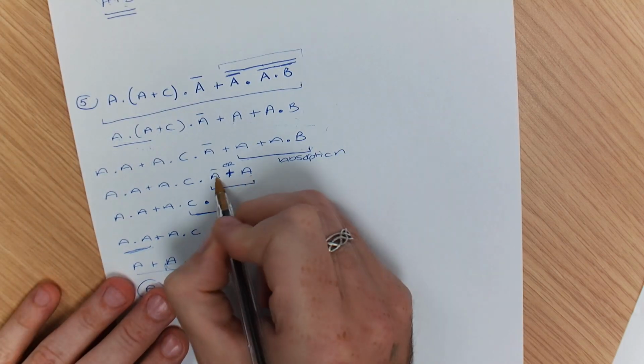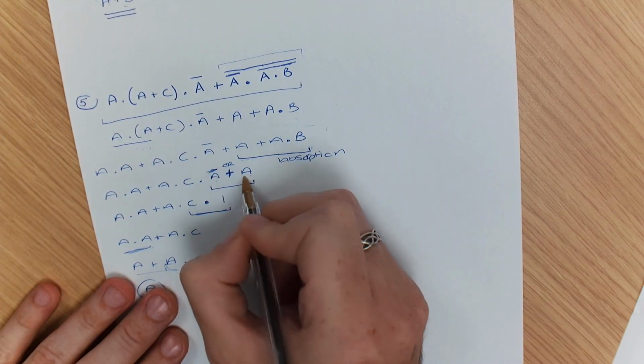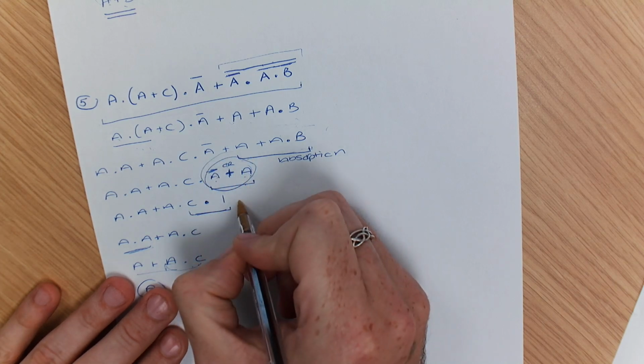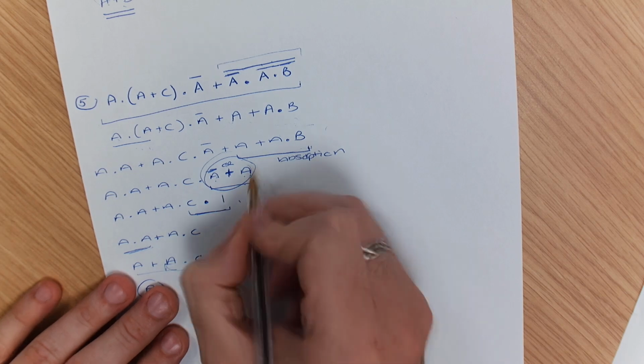But then we've got an A, not A, or A. That became 1, which was the inverse law.